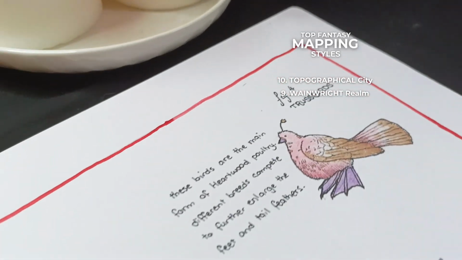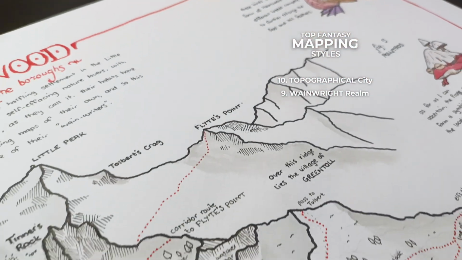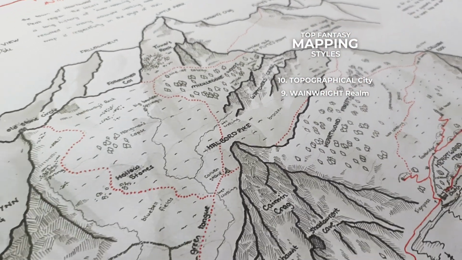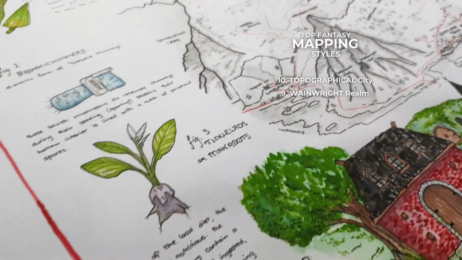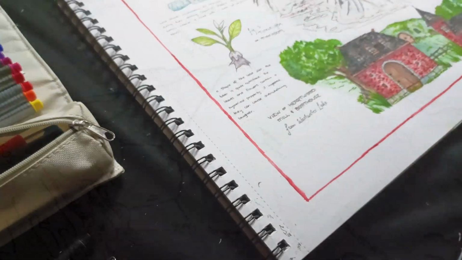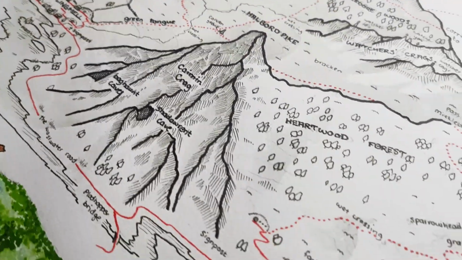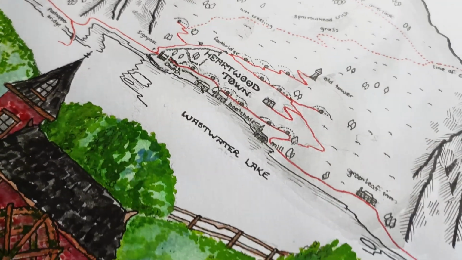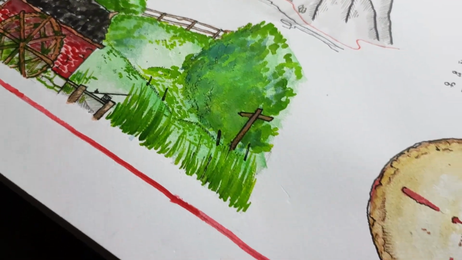Let's head on over to number 9 on our list, the beloved map of Heartwood in the Halfling Boroughs. Now, I got a lot of really good feedback from this one. This video has a high rewatch rate, and I think that it's really nailed the feeling of wistfulness, the peaceful ambience, that out in the dales look that I was going for.